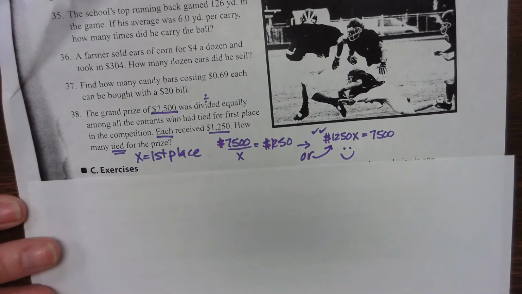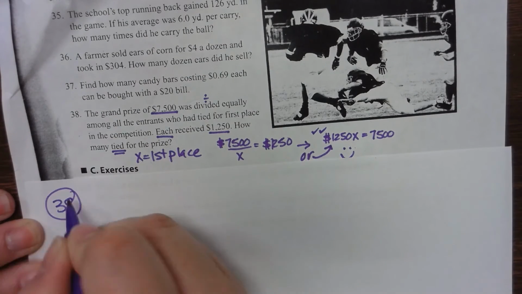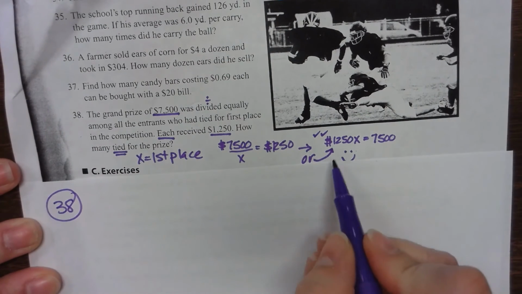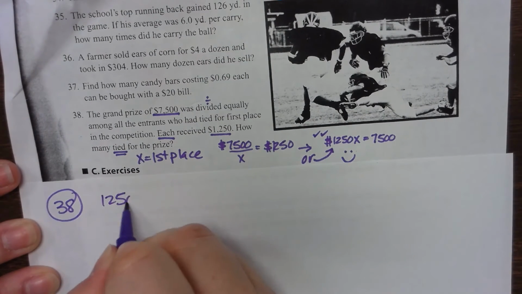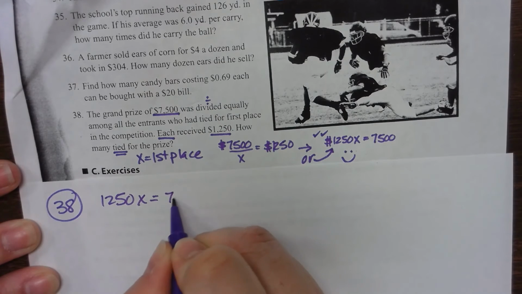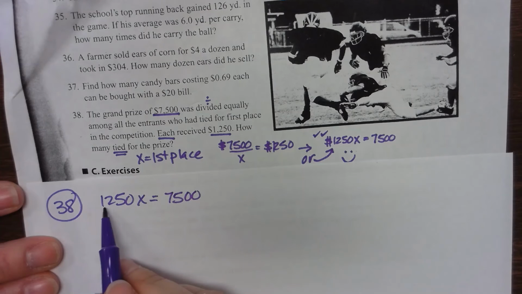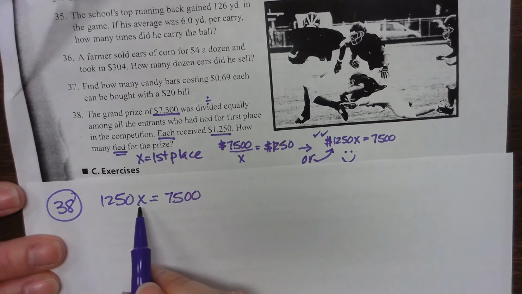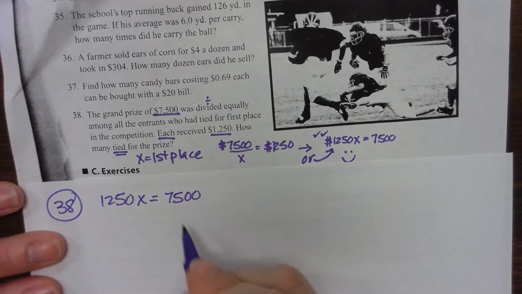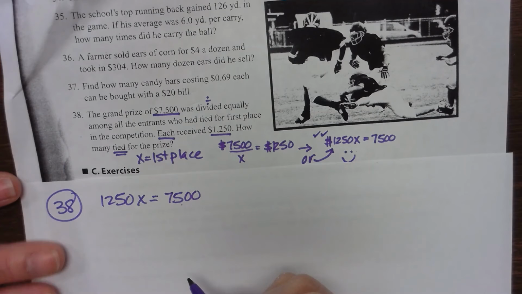Okay, let's keep going with number 38. Had to clean that up a little bit. So we were here. We were at 1,250 times x is equal to 7,500. So we said that every person who got first place got $1,250. We don't know how many of them there are, but we're going to multiply them by that, and that should give us $7,500 total.